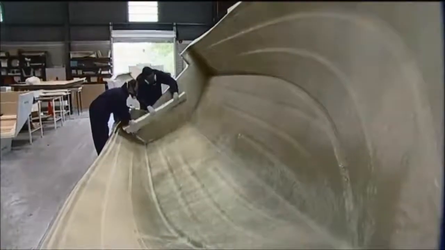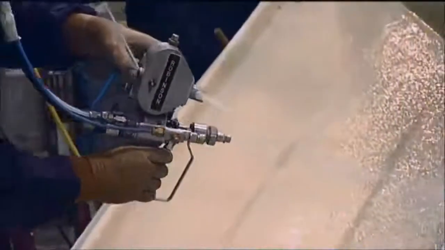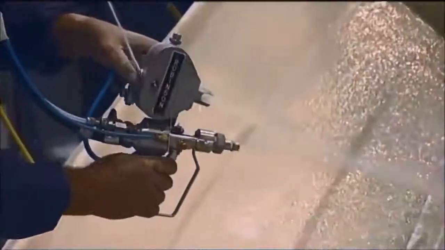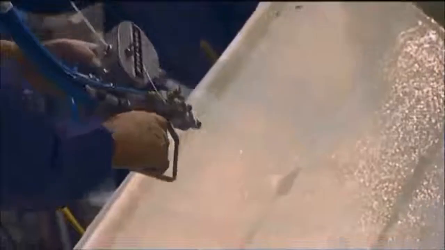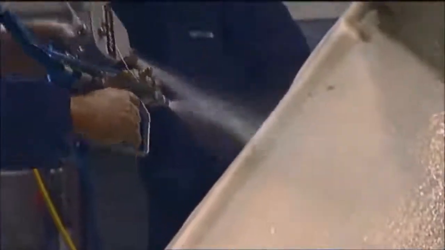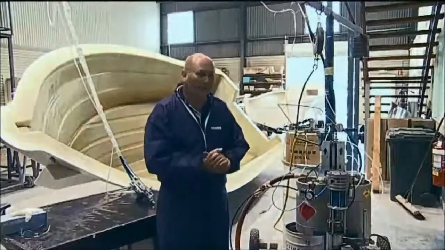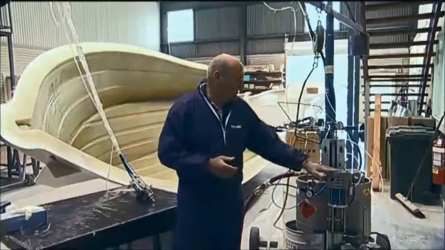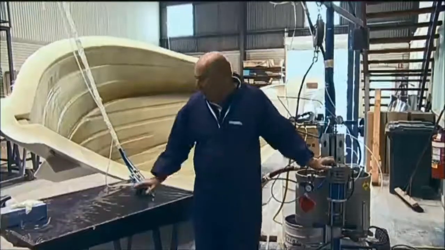The spray-up technique is a partly mechanised version of the hand-layup process. Spray-up is an open mould fabrication process where resin and chopped reinforcements are sprayed onto a reusable mould using a chopper gun. Okay, so the next equipment we're going to move on to is the resin depositor, and this has a chopper head on it.